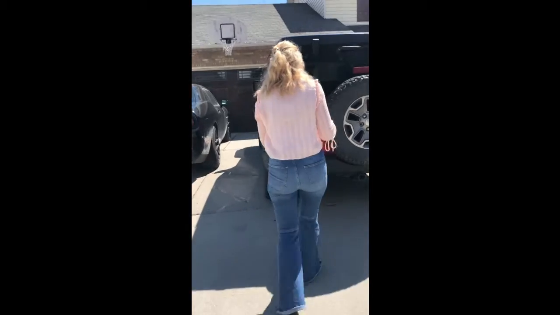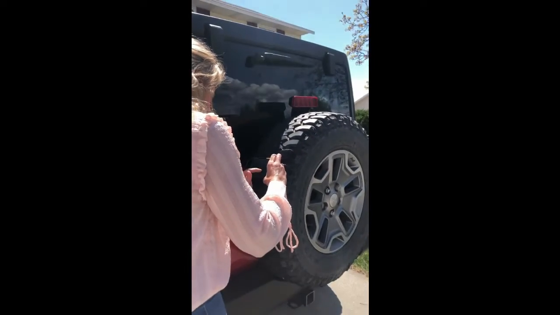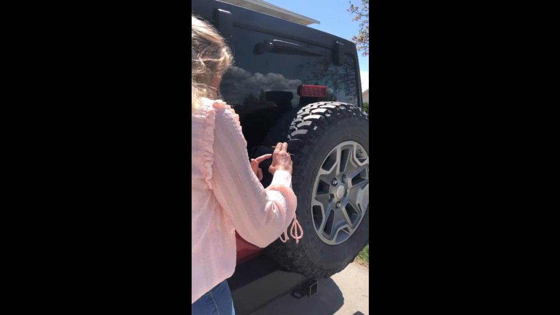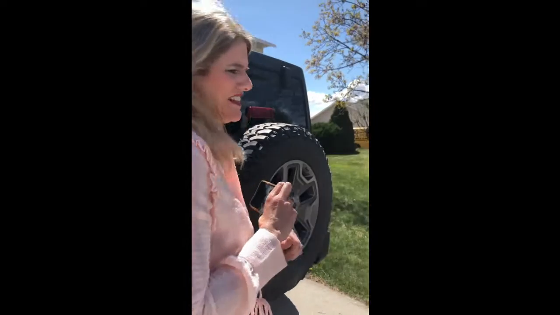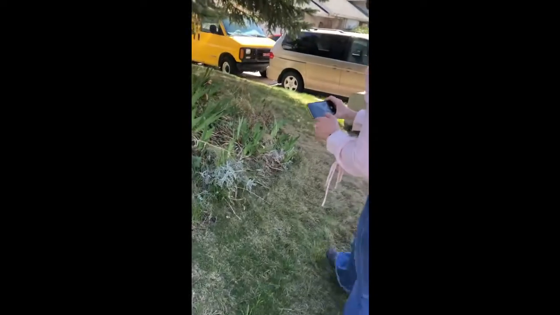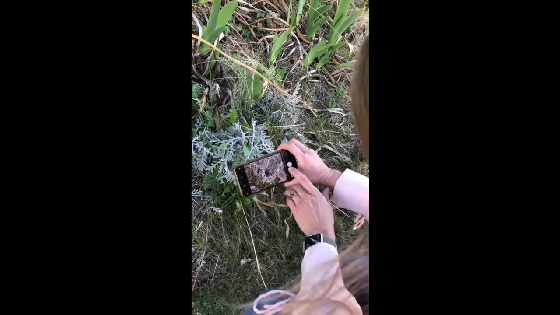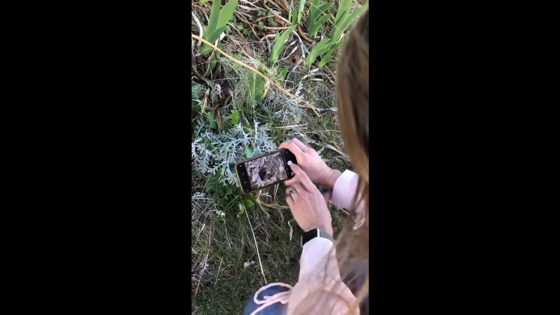Maybe close to the tire. Really close. We can't tell it's a plant.